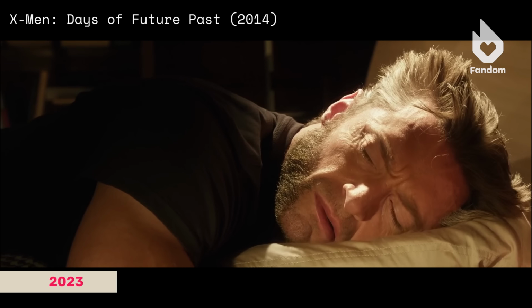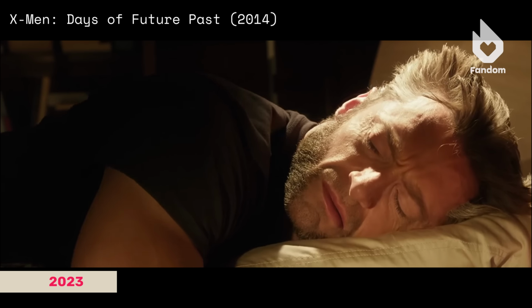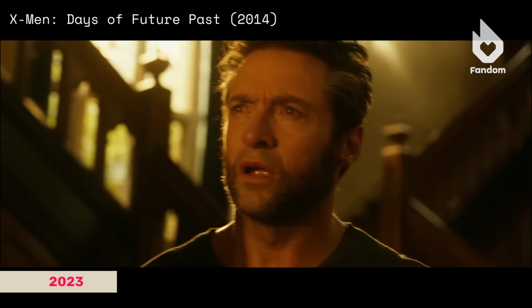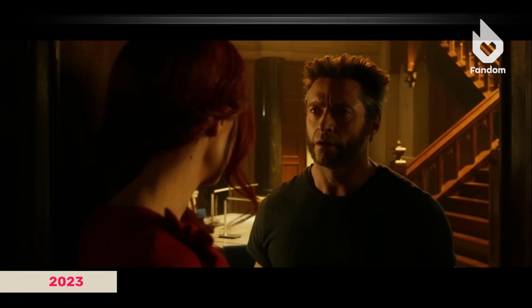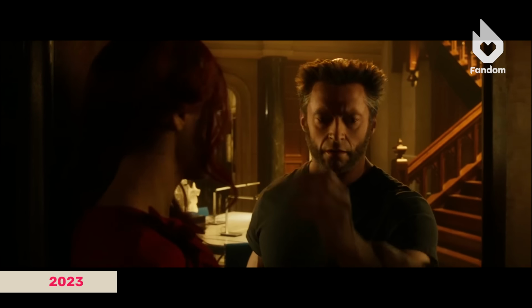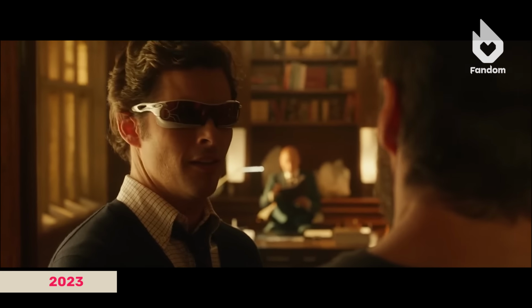In 2023, Logan wakes up in the mansion with awareness of the previous reality, as well as the actions in 1973 that changed reality. His consciousness has finally returned. He sees Scott Summers and Jean Grey, as well as Storm and Beast, are all alive and thriving as teachers in the school.